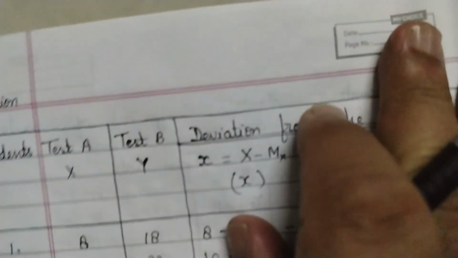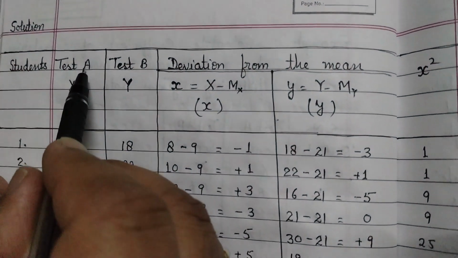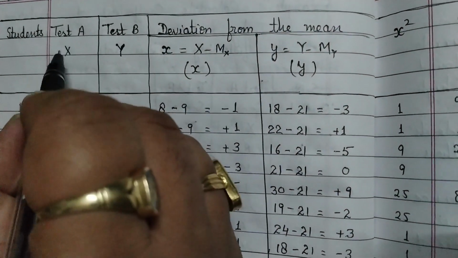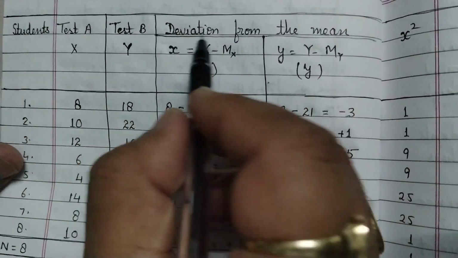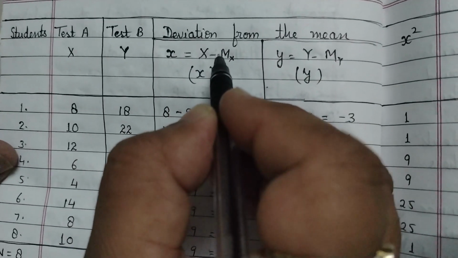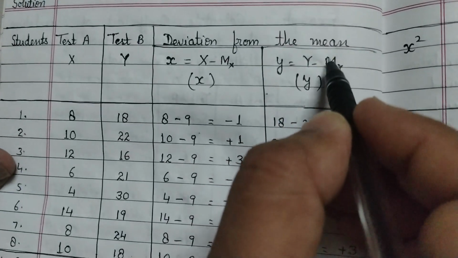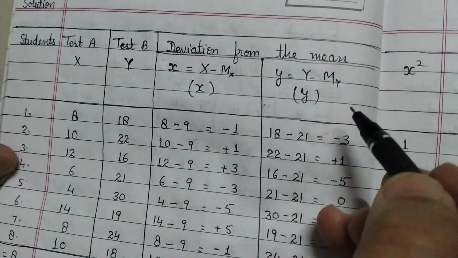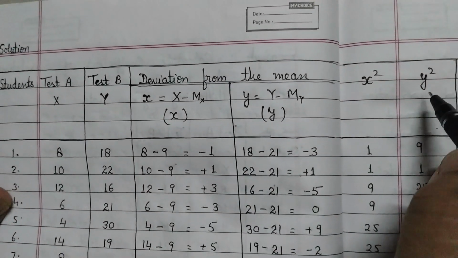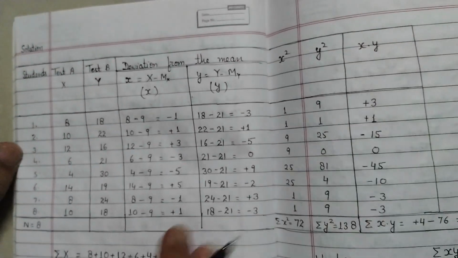Now prepare a table. The first column is for students, the second column is test A, thereafter test B, represented by x and y, thereafter deviation from the mean: small x equals capital X minus mx, small y equals capital Y minus my. Thereafter the next columns are x square, y square, and then multiplying x and y.